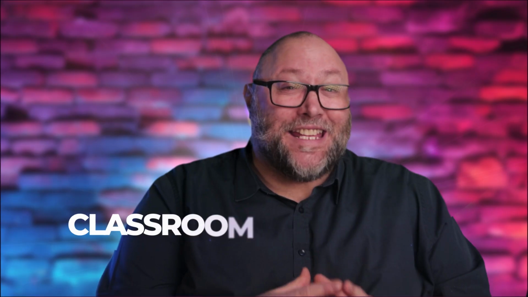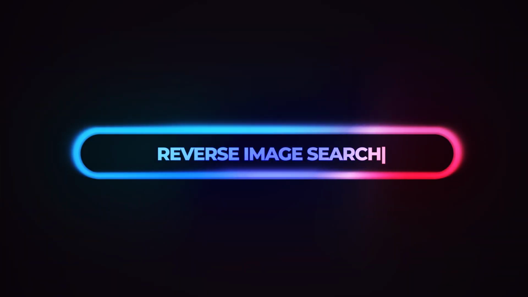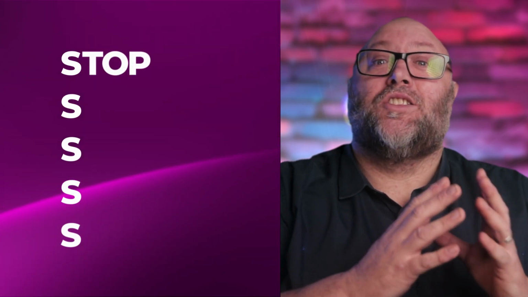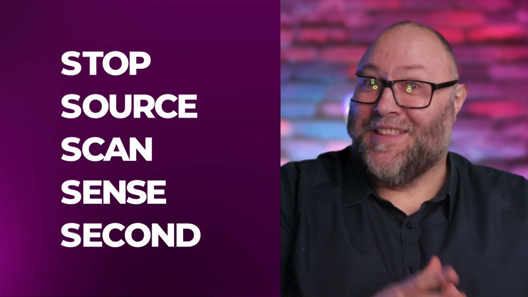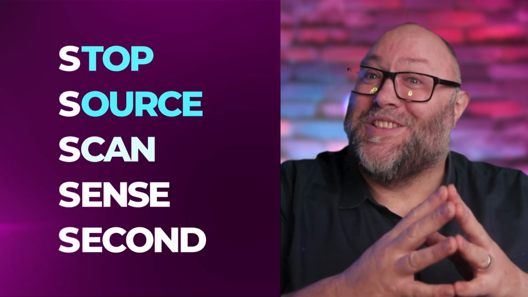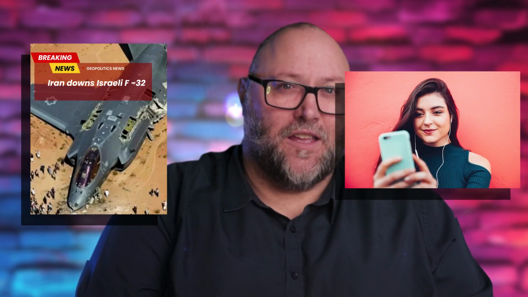So today, I'm going to give you a classroom-ready routine to fact-check images using Google reverse image search on mobile and desktop, without the guesswork and not relying on gut instinct. Here's the routine. 5 words, all starting with S. Stop, source, scan, sense, second. Say it with me. Stop, source, scan, sense, second. We're going to use it twice. First with a breaking news image and then with a catfishing profile photo.